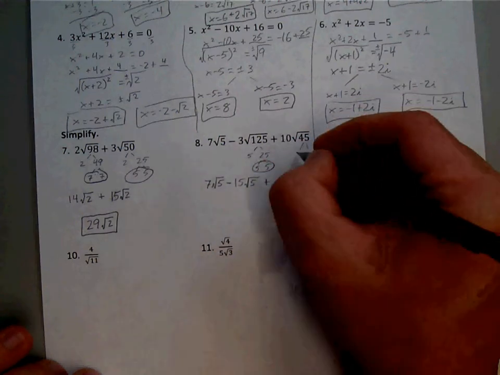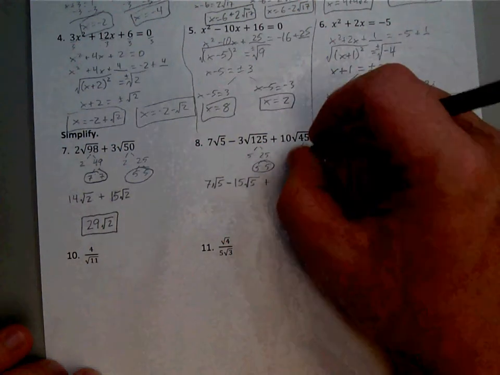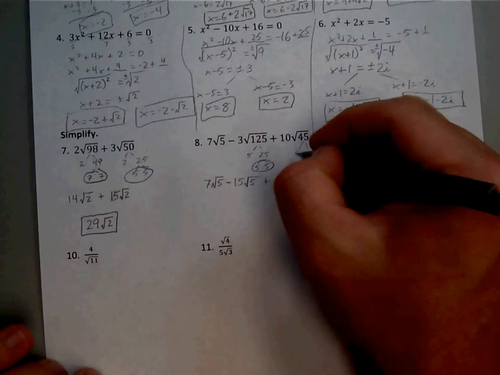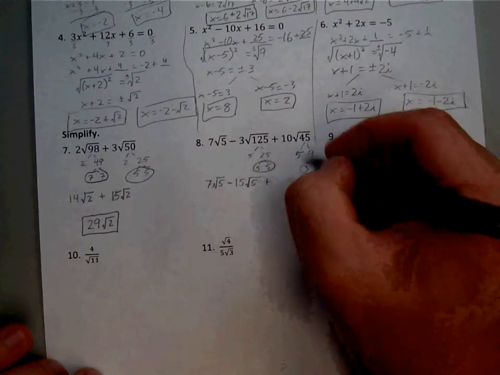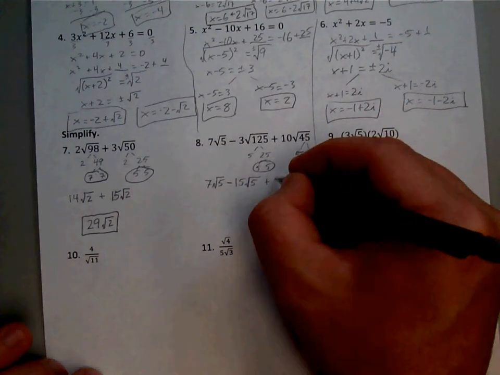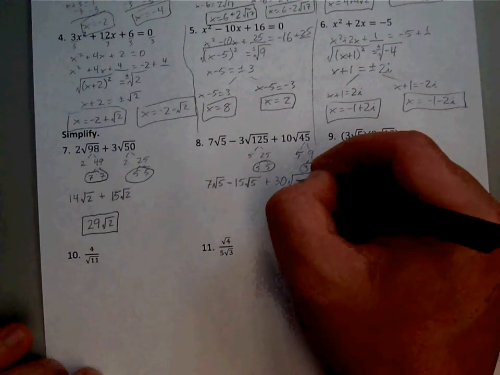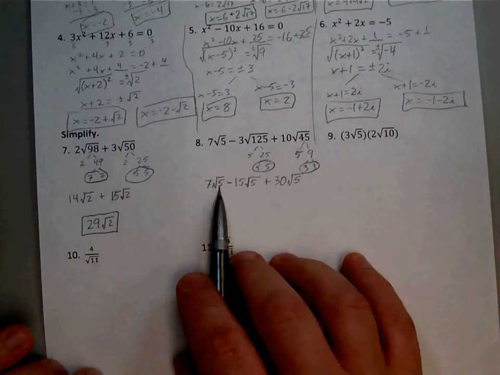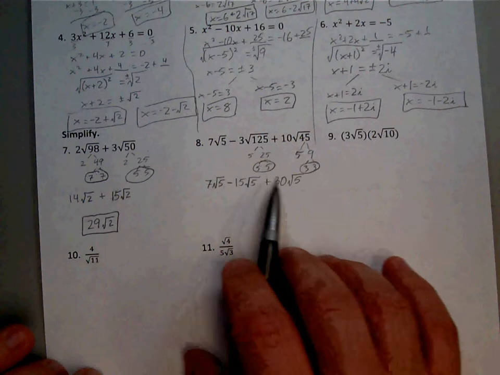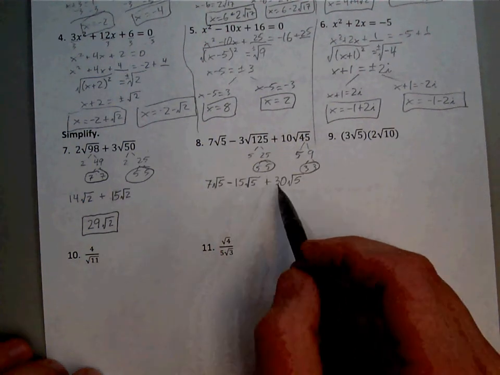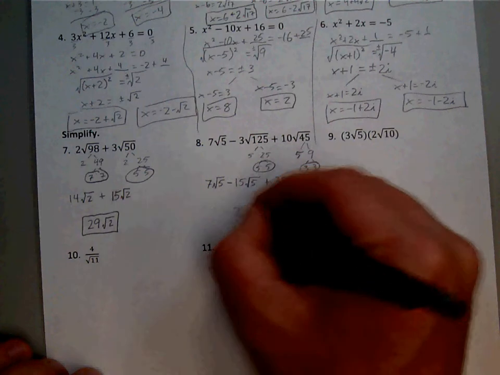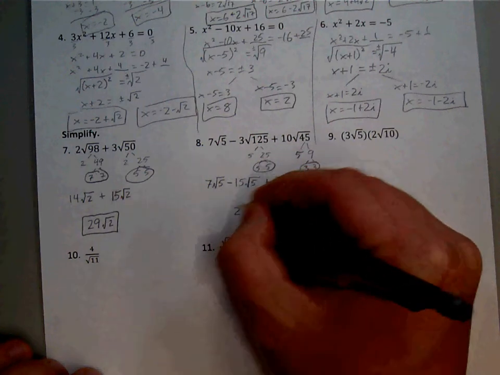Plus, and then 45 will simplify. Oops, 5 and 9. That's what I meant to put. So we're going to pull a 3 out. There's already a 10 there, so 10 times 3 is 30. The 5 is stuck inside. Now the radical parts, the square root parts, are all the same. Square root of 5, square root of 5, square root of 5, so we can combine them together. 7 minus 15 is negative 8, plus 30 is 22. So 22, and then tack on the square root of 5.